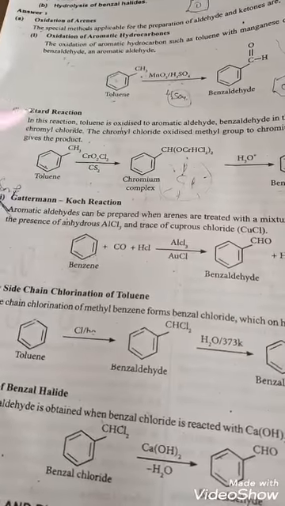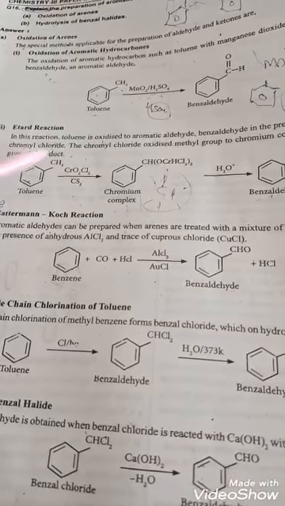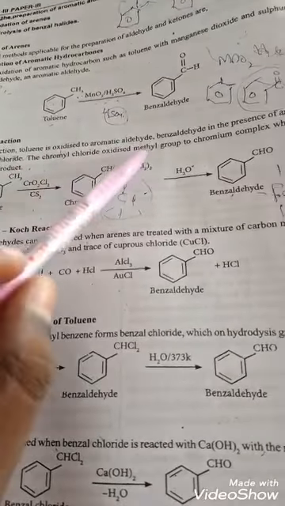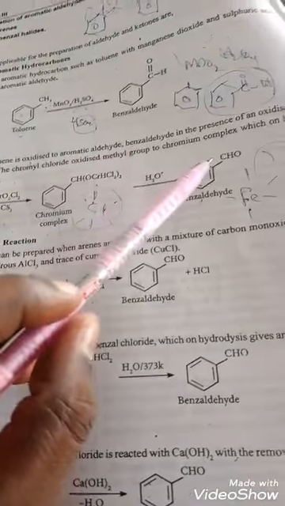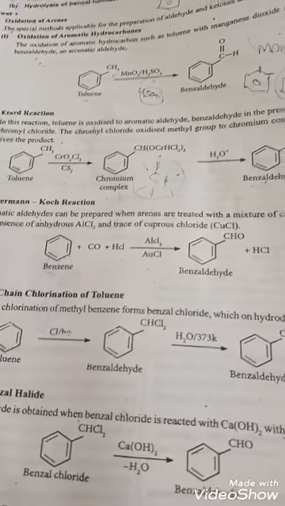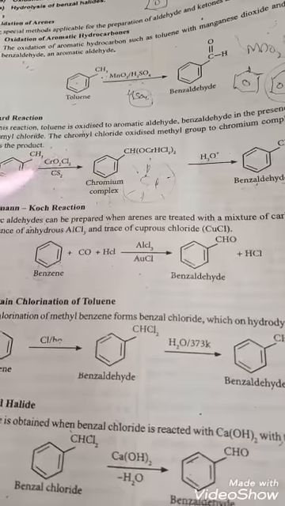Next one, Etard reaction. In this reaction, toluene is oxidized to aromatic aldehyde, benzaldehyde, in the presence of an oxidizing agent, chromyl chloride. This is the chromyl chloride.